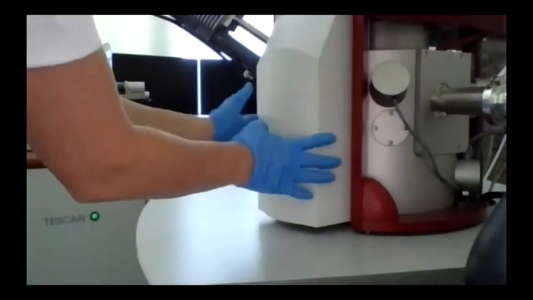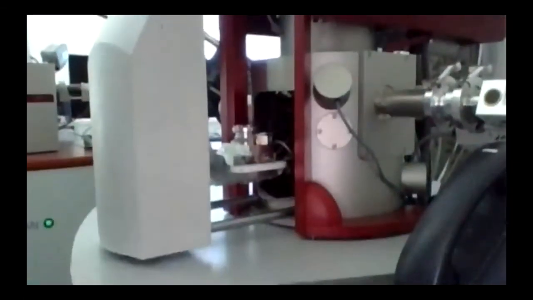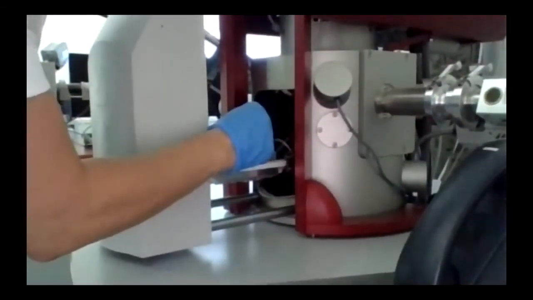So it's done. So when you open your chamber, do you see it? Just remove this. So here you have a holder.